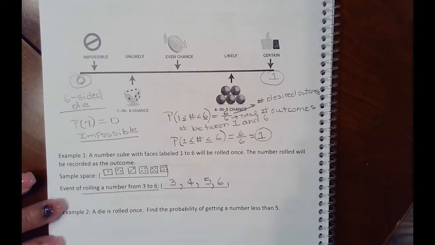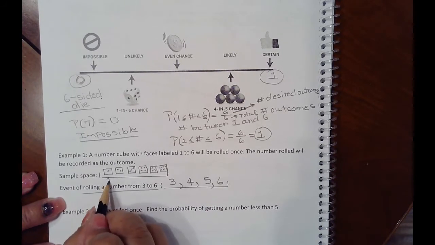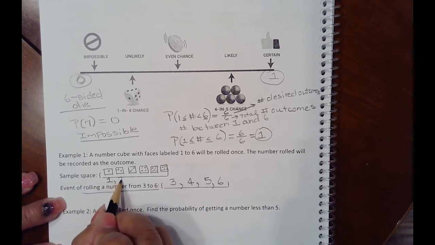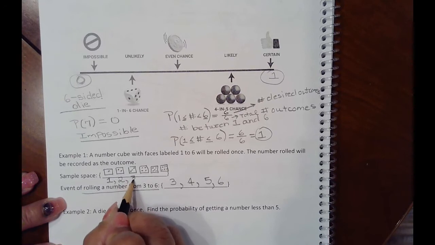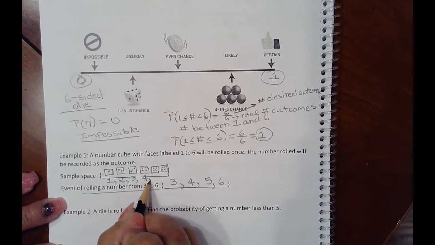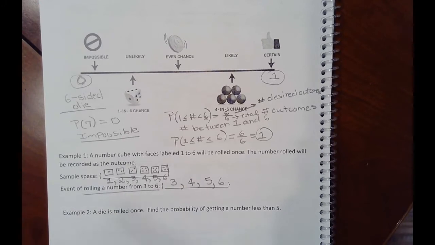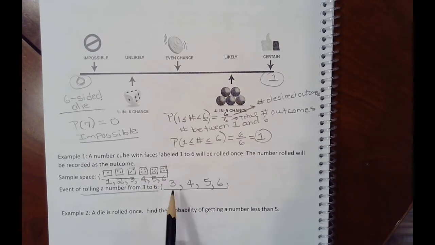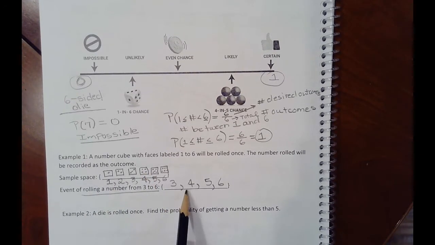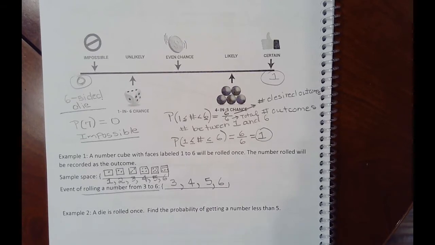And you don't actually have to draw pictures for them. You could just put the face with a 1 on it, the face with a 2, and so on. You can just use numbers to represent that it landed on a face with that many dots on it. This represents the face with 3 dots, 4 dots, 5 dots, 6 dots.